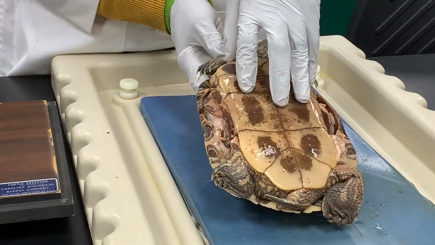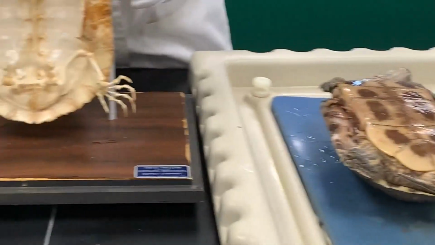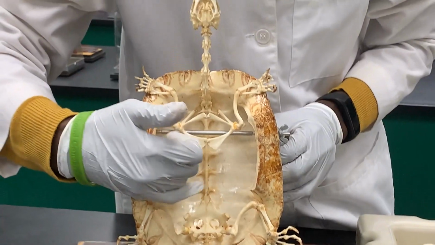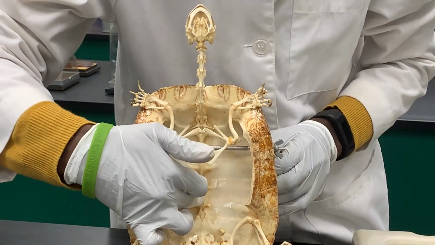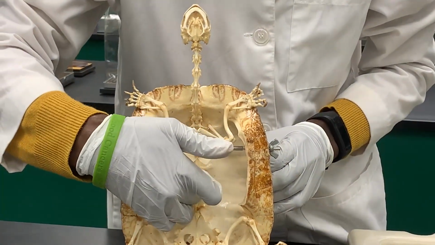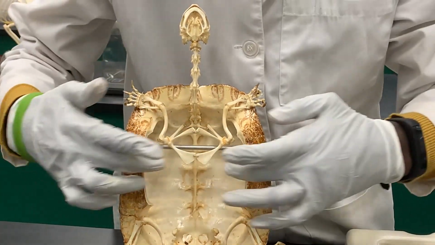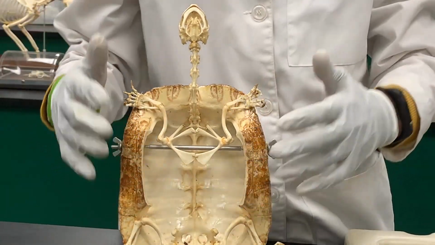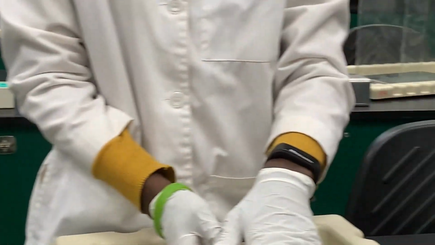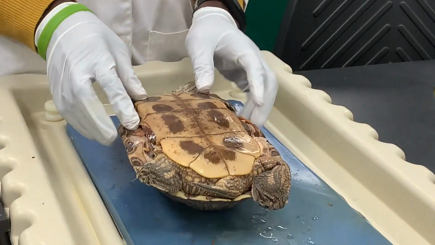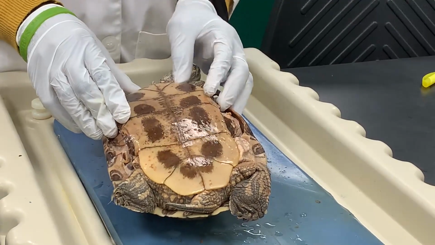When you remove this plastron, as you can see in here, you will be able to see the ribs and the vertebral column, which is attached to the carapace inside. But you need to remove the plastron to be able to see those structures.